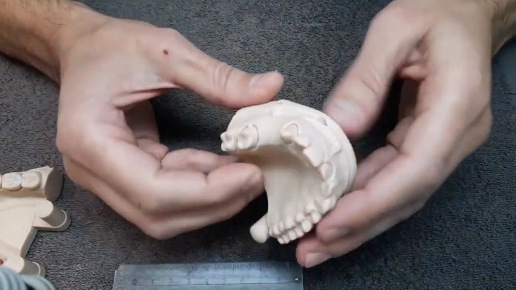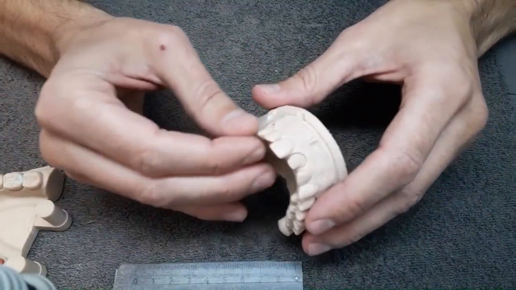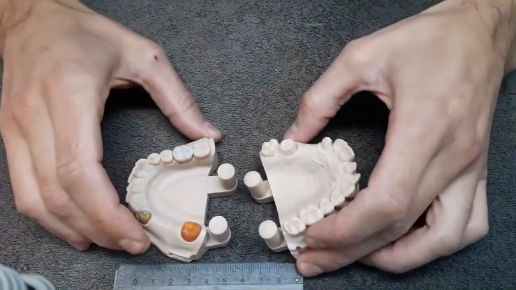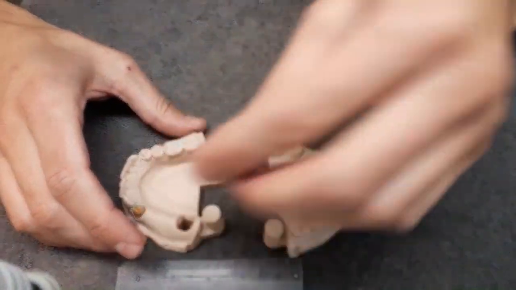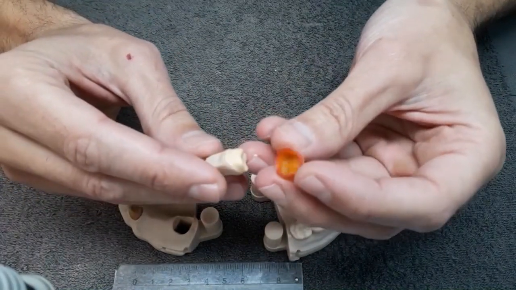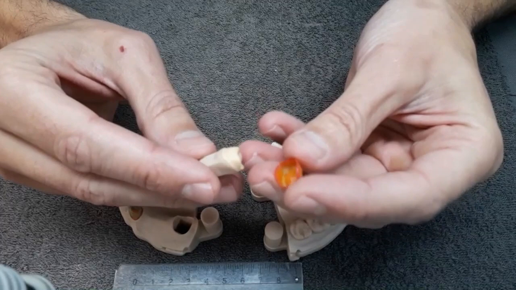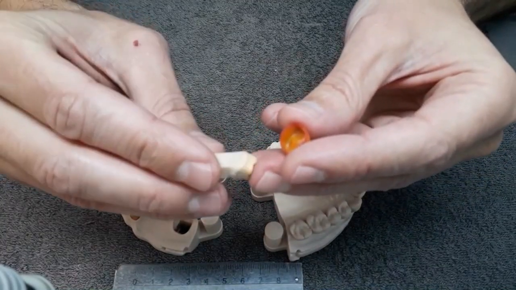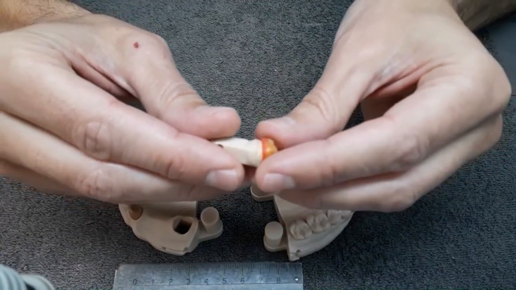So this is actually an alveolar model because you have the alveola complete and the die gets into the alveola. And this gives the possibility to control exactly the margin closure.